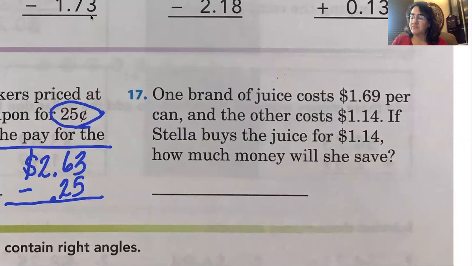Okay. One brand of juice costs $1.69 per can, and the other costs $1.14. If Stella buys the juice for $1.14, how much money will she save? What question are we trying to answer, Emma? How much money will she save? Good.